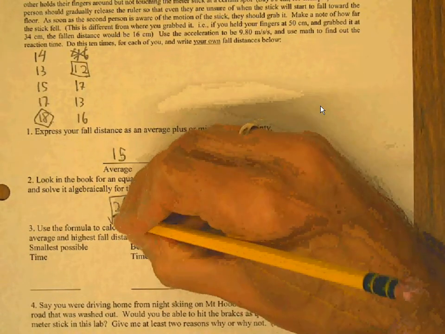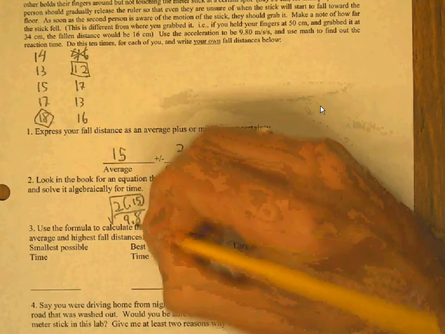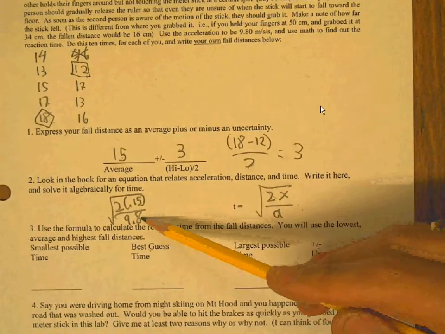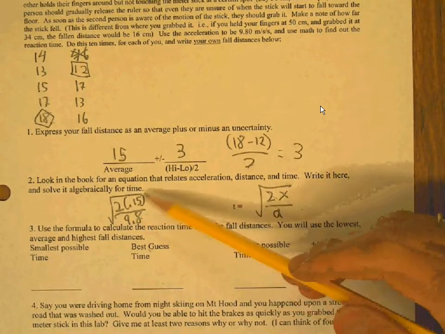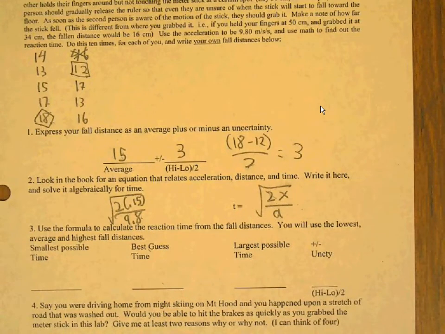And why am I doing 0.15 and not 15? Because I have to do meters. 9.8 is meters per second every second, right? And so I either have to change that into centimeters per second squared, or I have to change this into meters. And I'm going to choose meters.